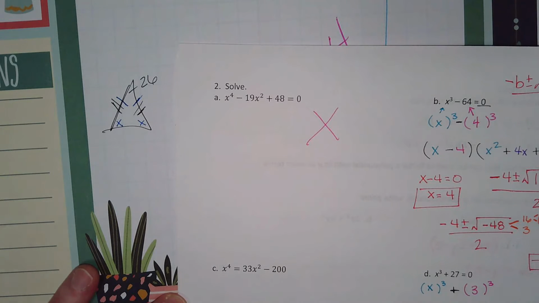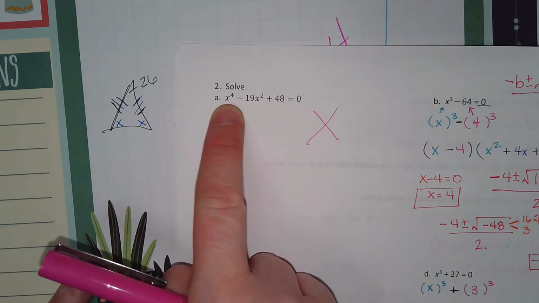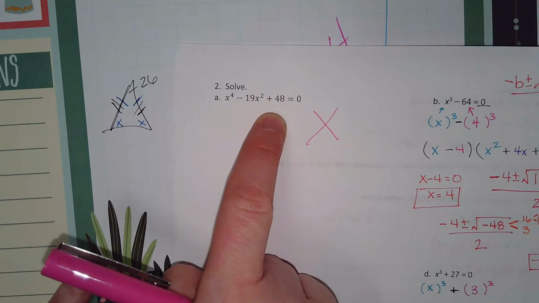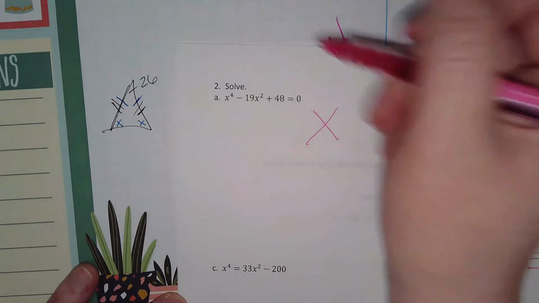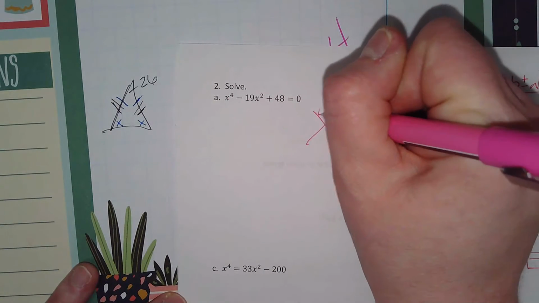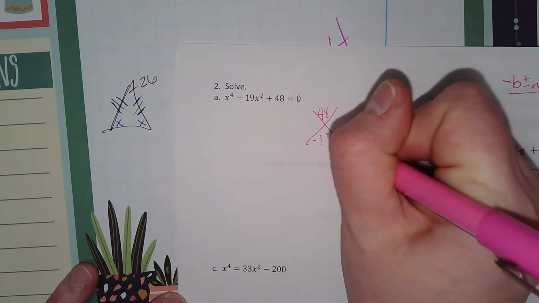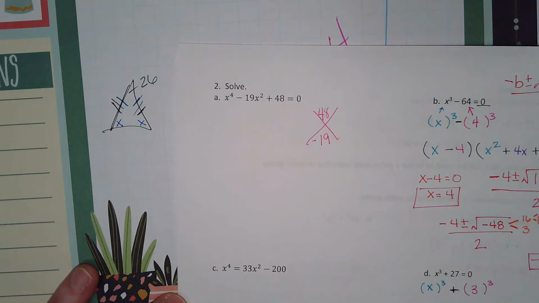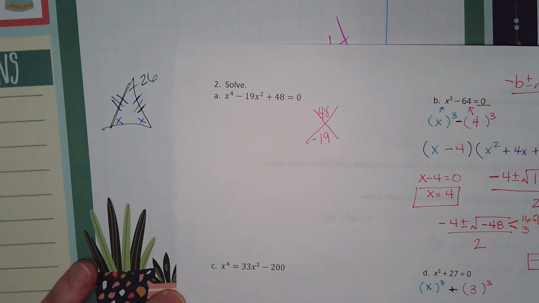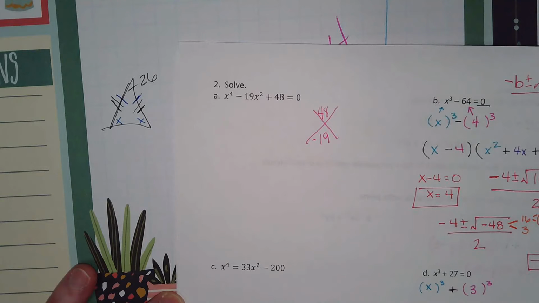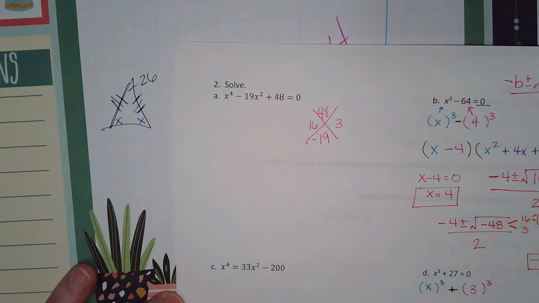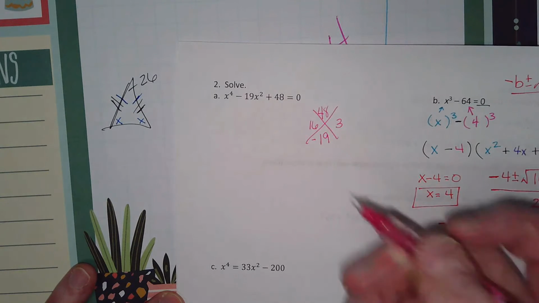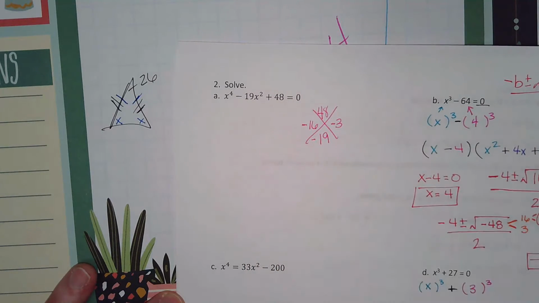How many terms are there? There's 3. The first term is x to the 4th. The second term is x squared. Just like if it was x squared and x. The middle term is exactly half of it, so this is what you can do. What is 1 times 48? 48. What are the factors of 48 that add up to be negative 19? It is 16 and 3. They both have to multiply to be positive, so they are either both positive or both negative. In order to add to negative 19, they both are negative.